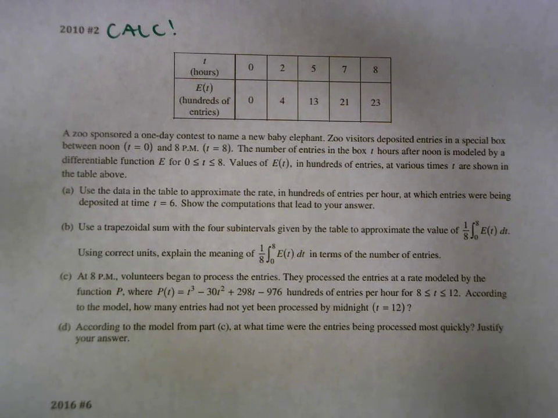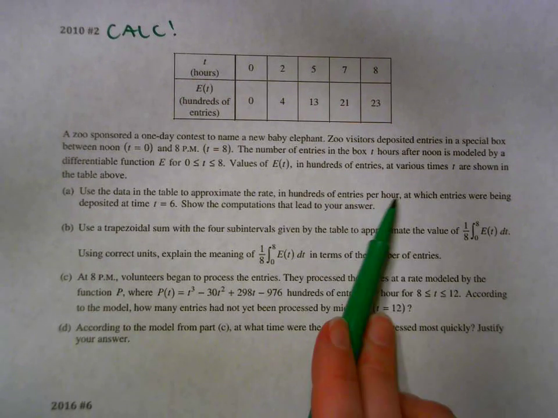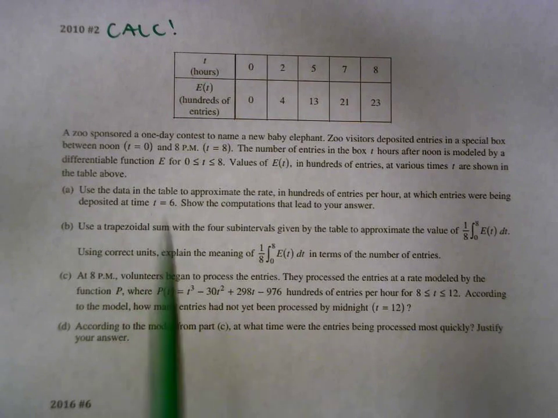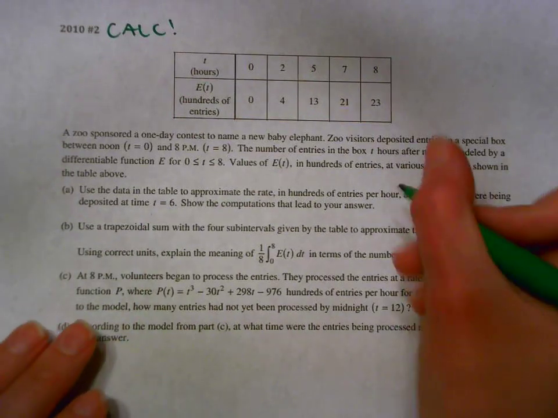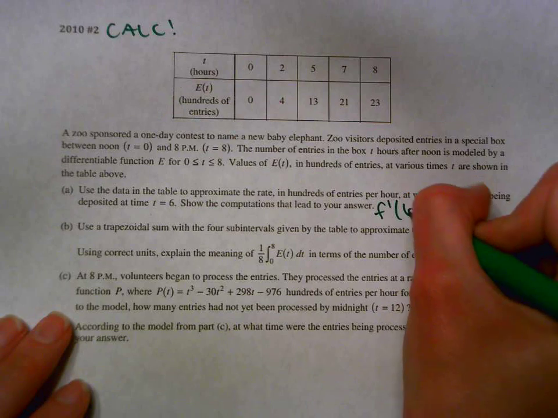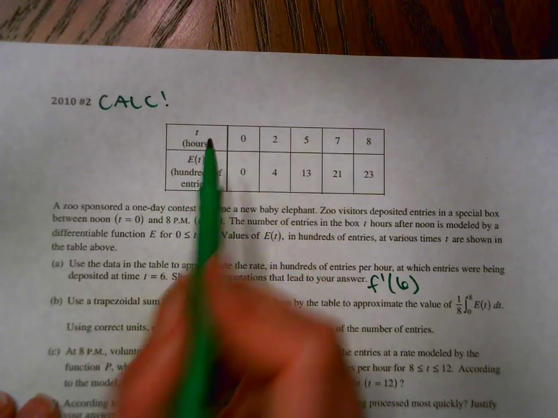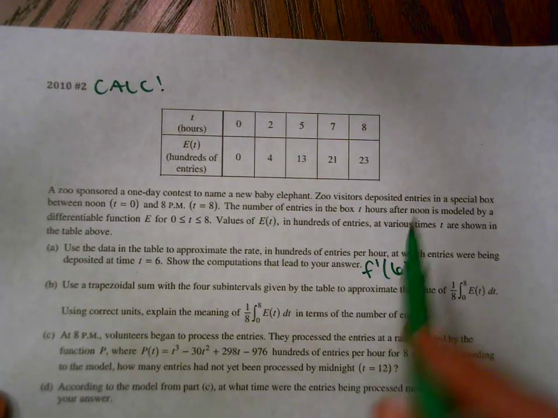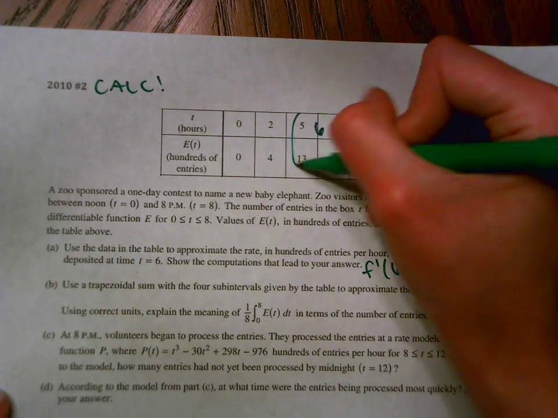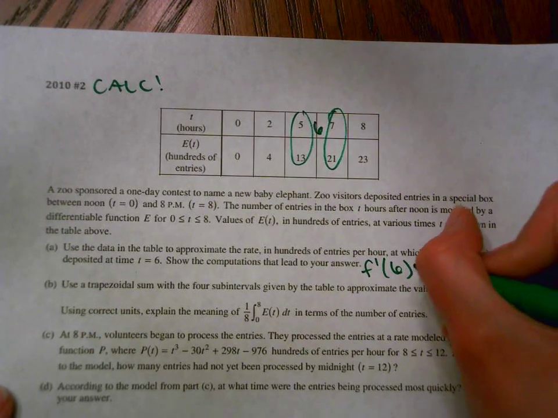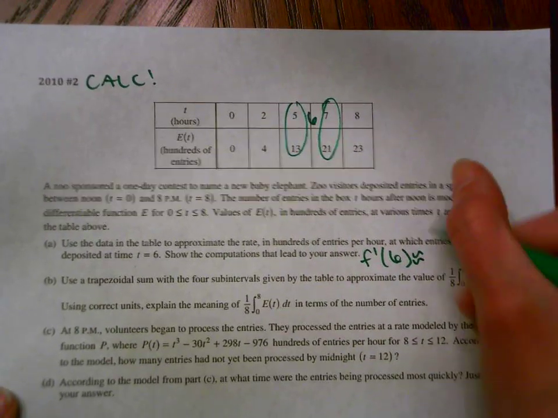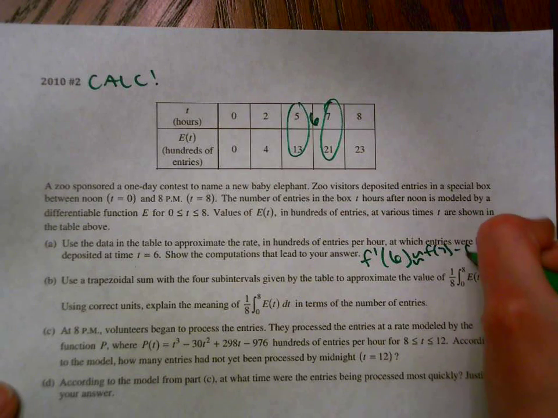So then it says, use the data in the table to approximate the rate in hundreds of entries per hour at which entries were being deposited at 6. So this is the same thing, we're approximating f prime of 6, the rate, because this is hundreds of entries per hour. So you find where 6 falls, and you're going to use these 2 points, and you're going to get the average rate. So f prime of 6 is going to equal the average rate of change, f of b minus f of a over b minus a.